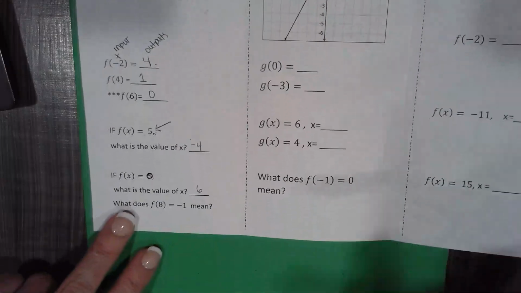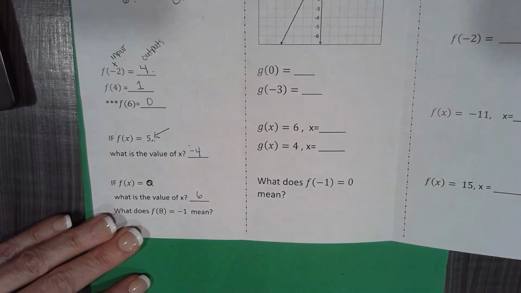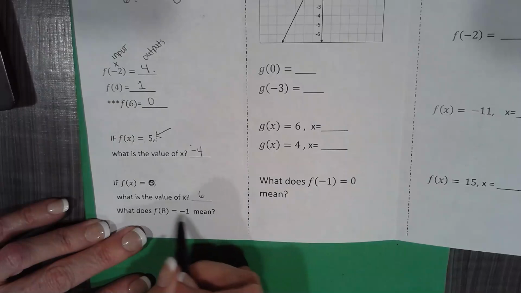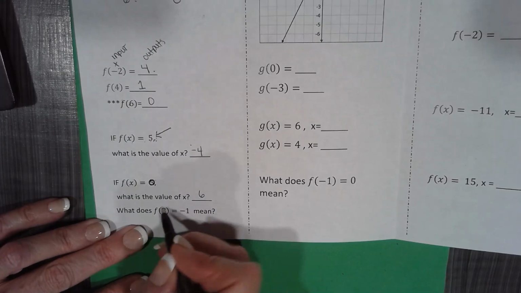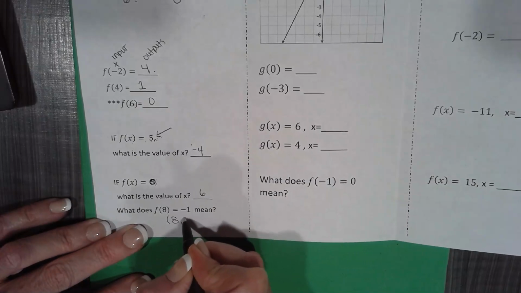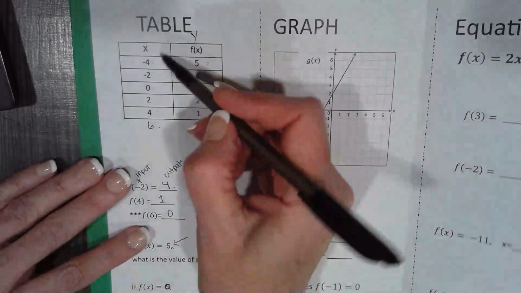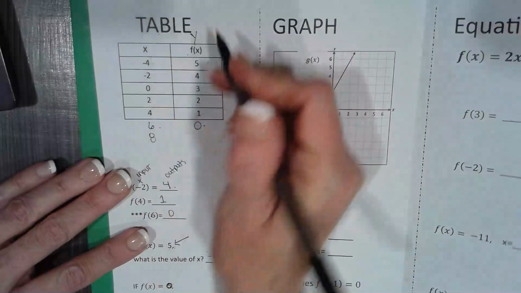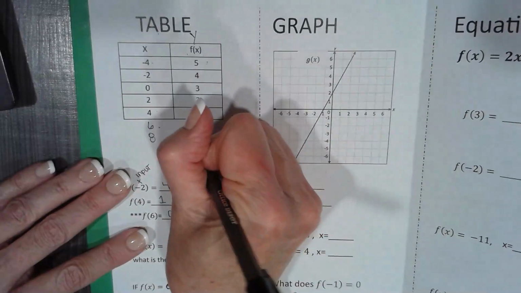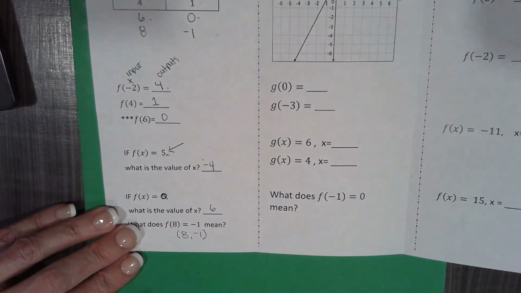Okay? So question, what does f of 8 equals negative 1 mean? Well, f of 8 equals negative 1 is telling you we have an ordered pair that is a solution to this function, and that ordered pair is 8, negative 1. This would be the ordered pair on the graph of this equation. And you can tell because if you kept with this pattern 0, 2, 4, 6, the next one would be 8, and then 5, 4, 3, 2, 1, 0. The next one would be negative 1. Okay? So this is an ordered pair that could be found in the table.